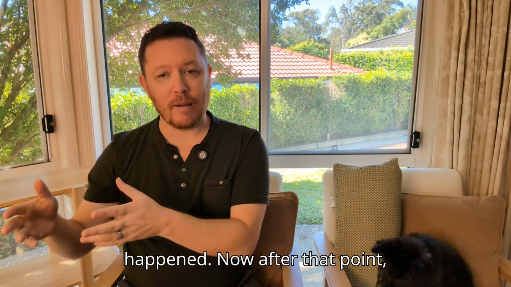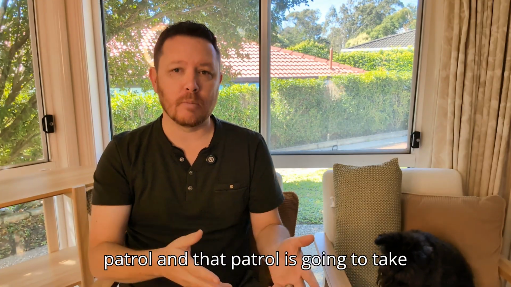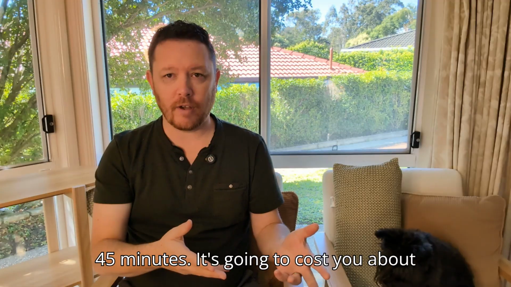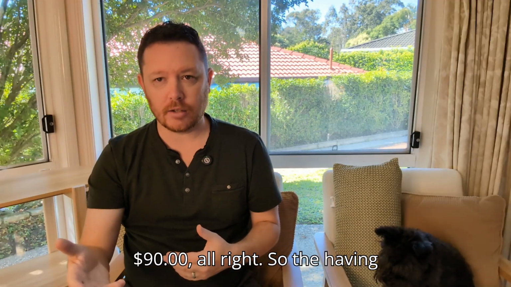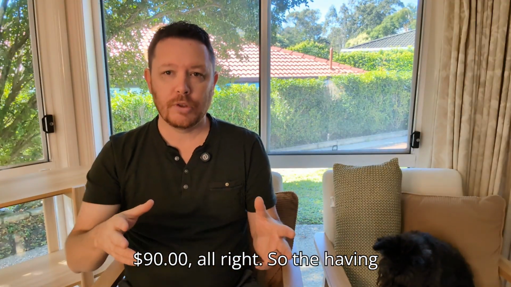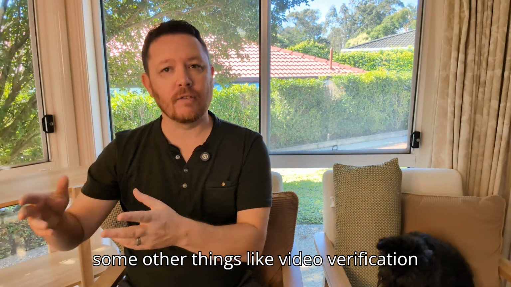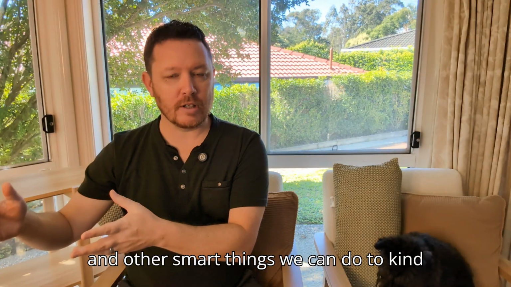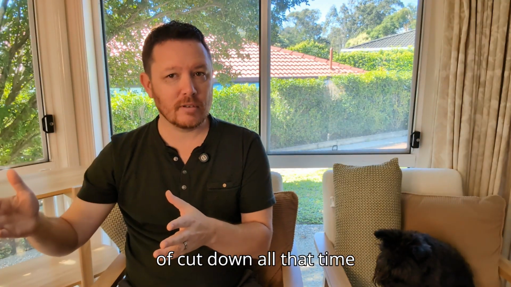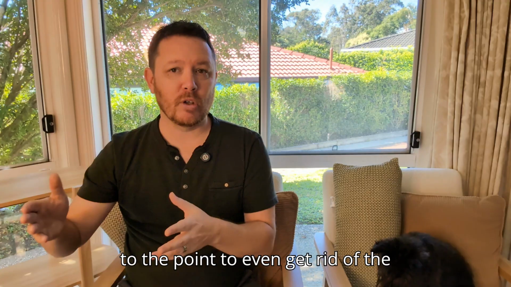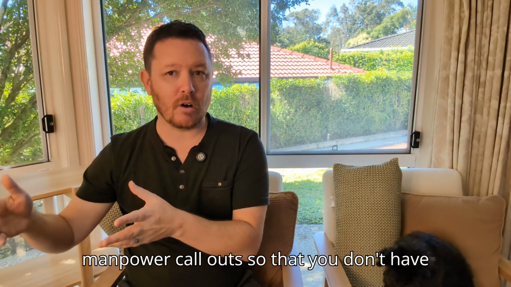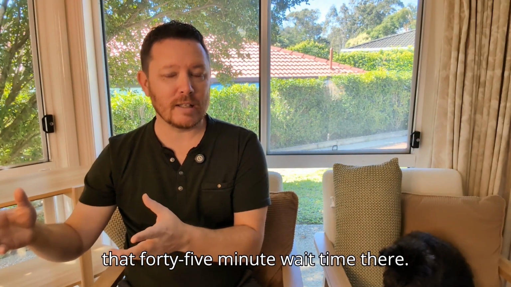Now, after that point, if none of them pick up, we're sending a patrol. And that patrol is going to take 45 minutes. It's going to cost you about $90. All right. So having those after hours contacts, along with some other things like video verification and other smart things we can do, cuts down all that time, to the point of even getting rid of the manpower call outs so that you don't have that 45-minute wait time there.